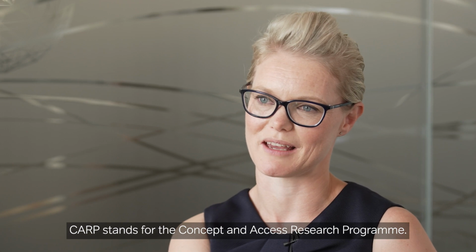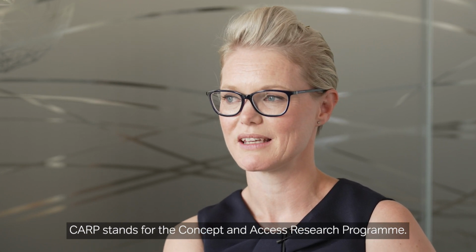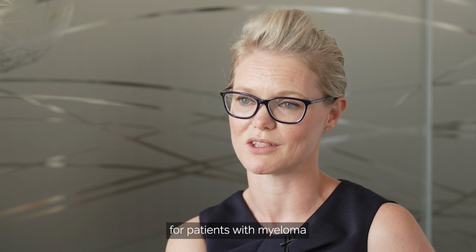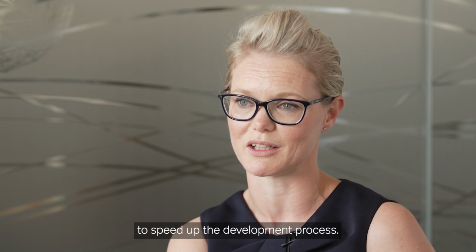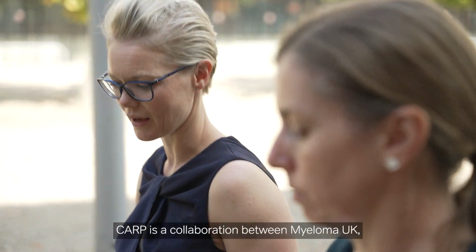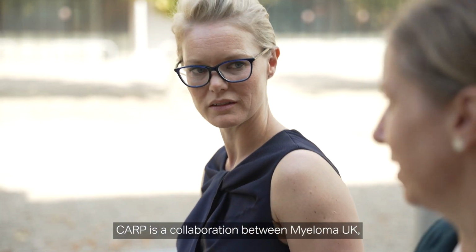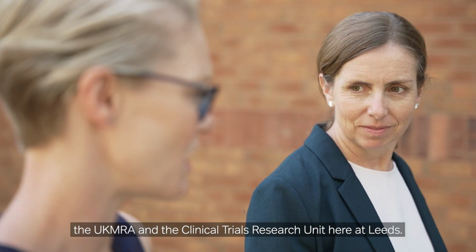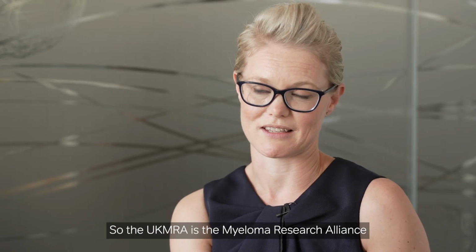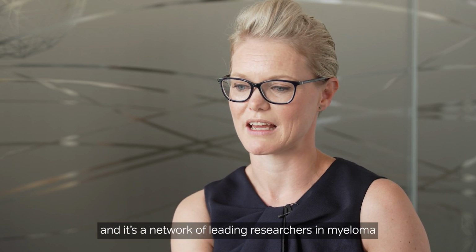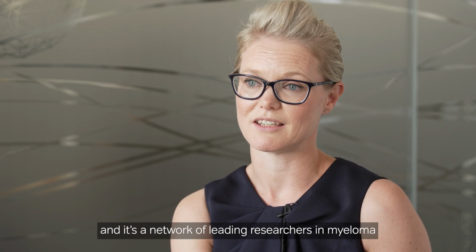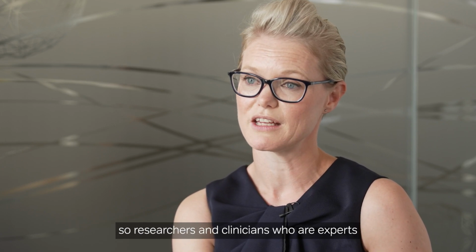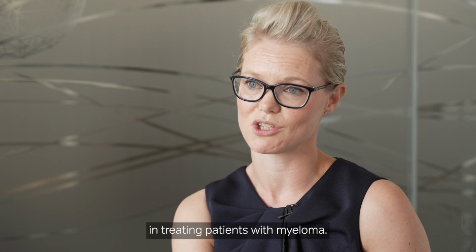CARP stands for the Concept and Access Research Programme. It was designed to support the development of new treatments for patients with myeloma to speed up the development process. CARP is a collaboration between Myeloma UK, the UK MRA and the Clinical Trials Research Unit here at Leeds. So the UK MRA is the Myeloma Research Alliance, and it's a network of leading researchers in myeloma, researchers and clinicians who are experts in treating patients with myeloma.